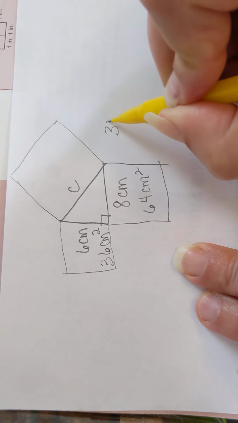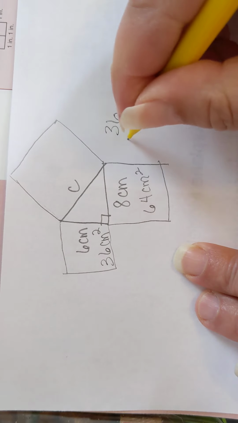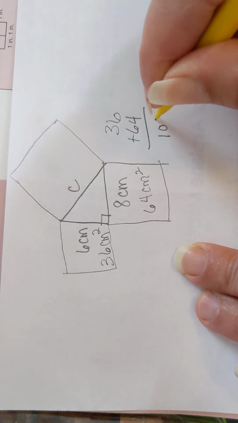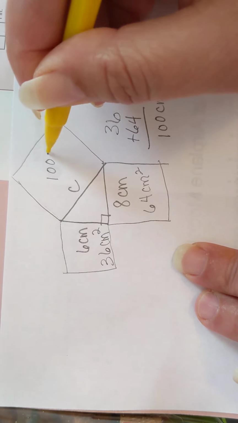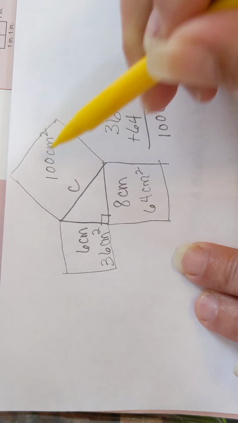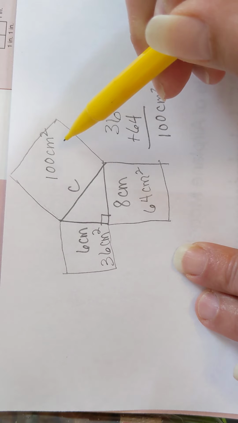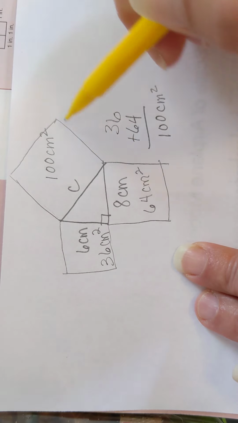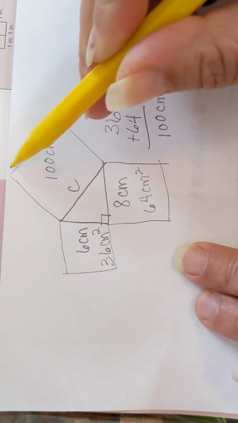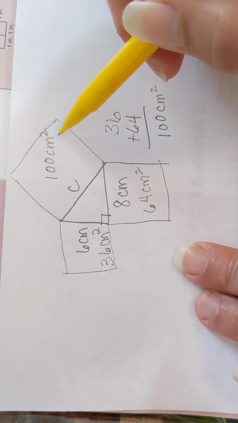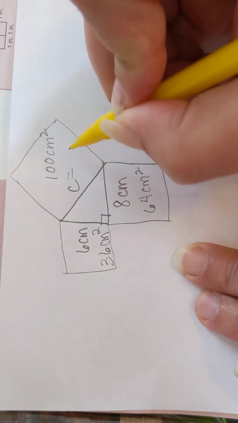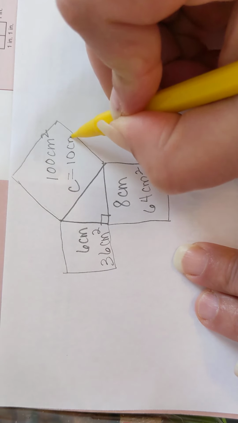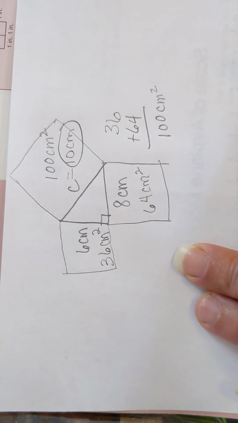So if I add 36 plus 64, I'm going to come up with 100, so 100 centimeters squared. That's the area of this square. So if the area of this square is 100 centimeters squared, what would the length of the side be? Well, I know that if I take 10 times 10, I'm going to come up with my 100. So each side of this square would be 10 centimeters, and that is what the length of side C is, 10 centimeters.